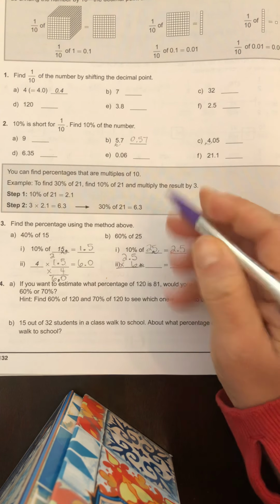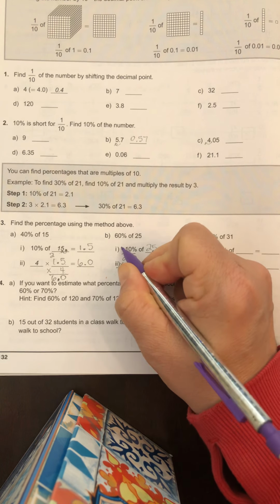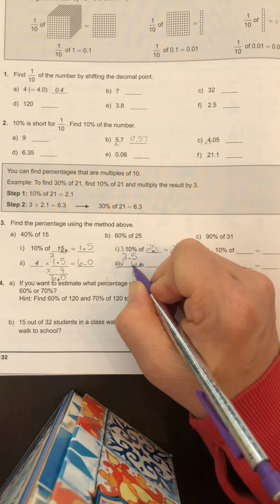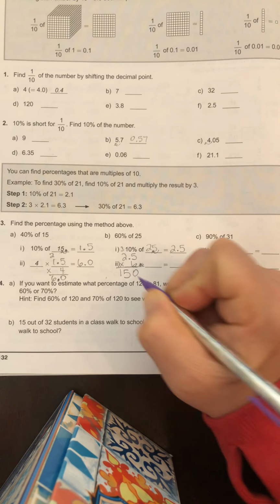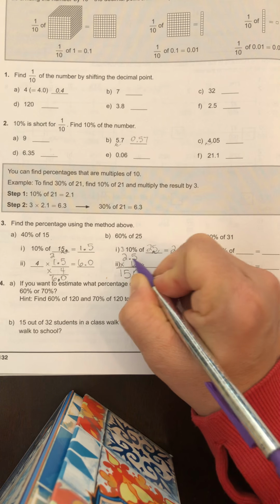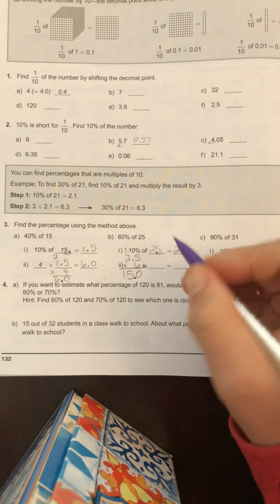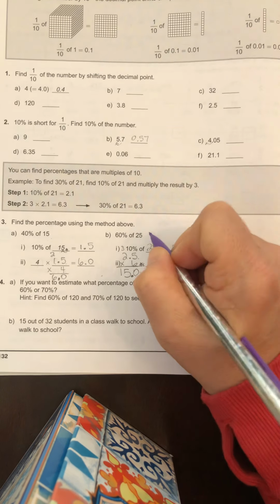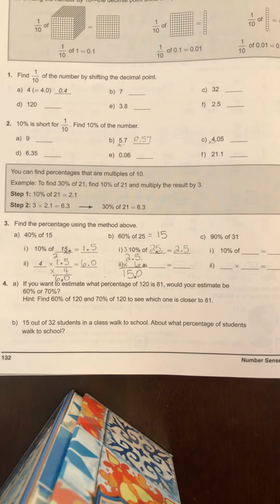So 6 times 5 is 30. So we drop the 0, carry the 3. 6 times 2 is 12, plus 3 is 15. Then we count our decimal place digits. There's none here. There's 1 here. So overall there's 1. So our decimal place goes here. So overall, 60% of 25 is 15.